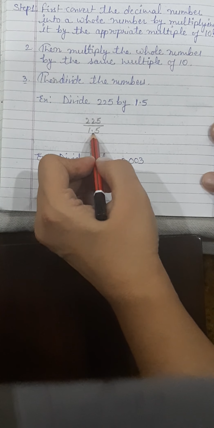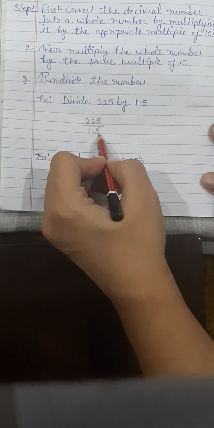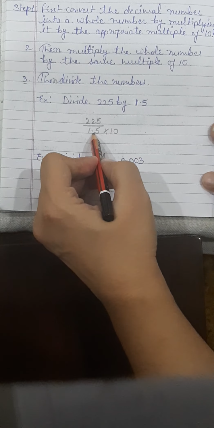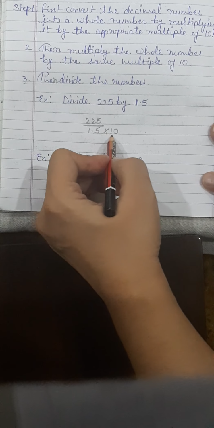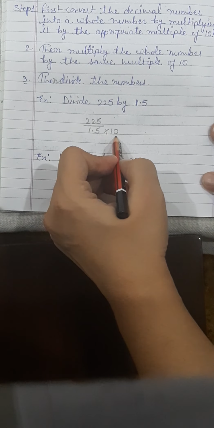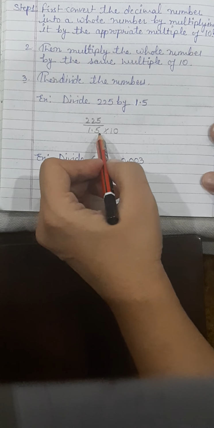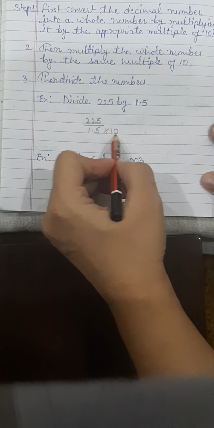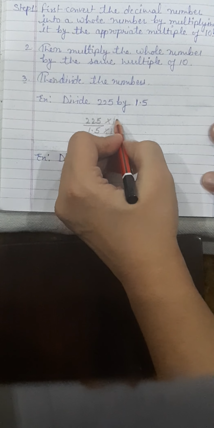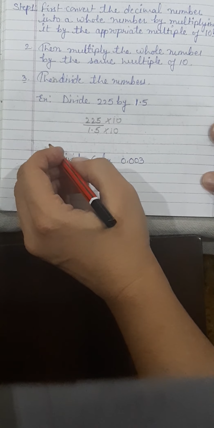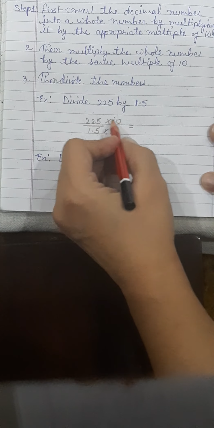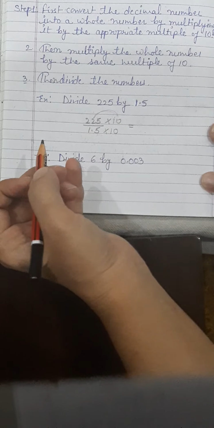So here after the decimal, one place is there. Clear? So you have to multiply it with 10. If after the decimal 2 places are there, then multiply it with 100. If after the decimal 3 places are there, then multiply it with 1000. Clear? If you multiply 10 with the denominator, then you have to multiply 10 with the numerator also. Clear? Now the next step will be to multiply these numerators.